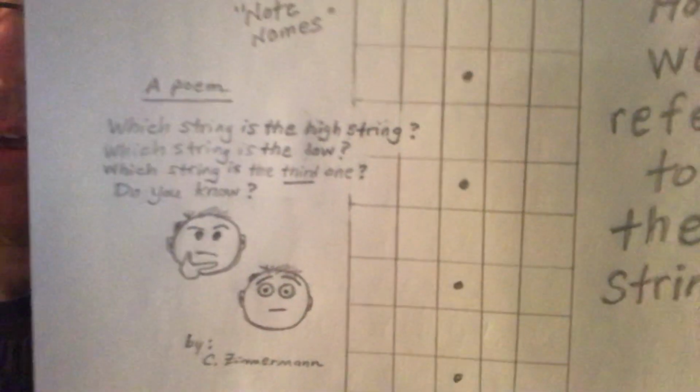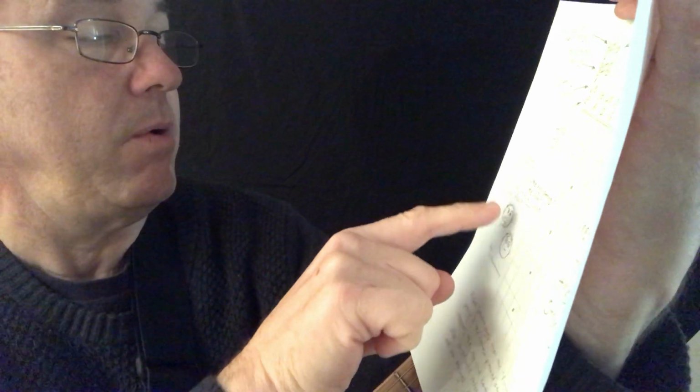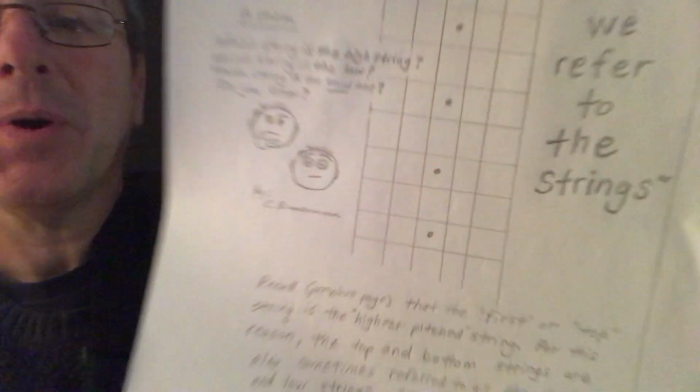And these little guys are saying, which string's the highest? Oh, it's a poem. Which string is the highest? Which string is the low? Which string is the third one? Do you know? Okay. You should. A poem by myself.